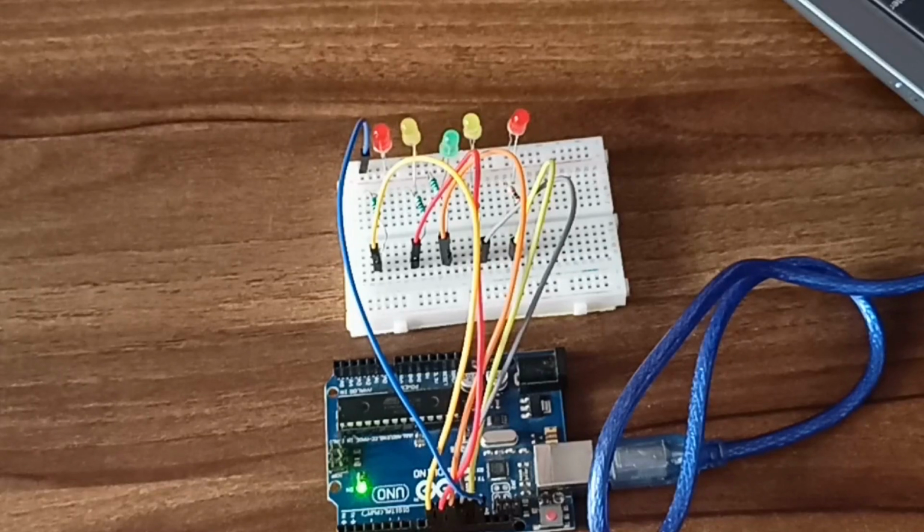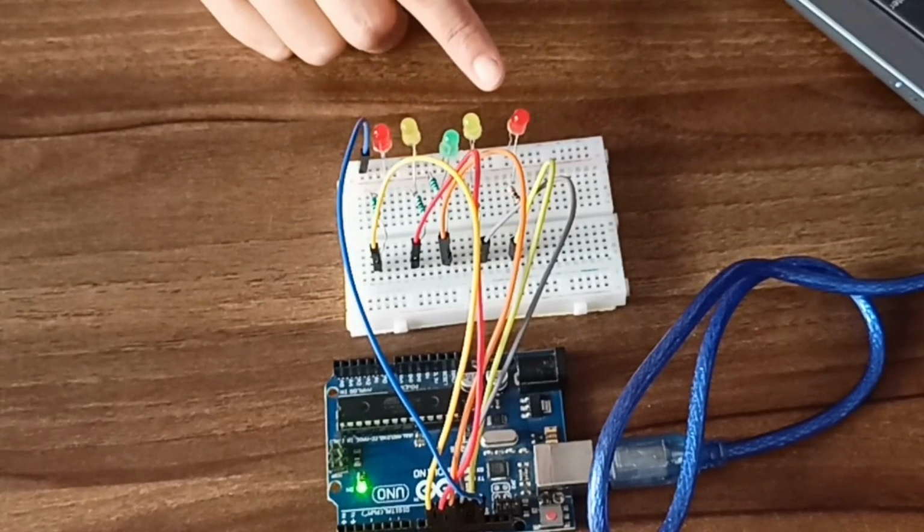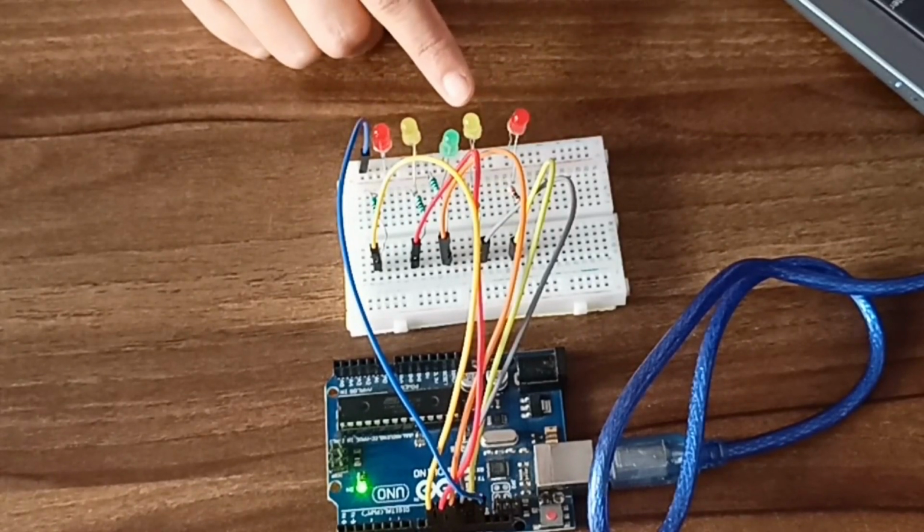Output for the project blinking LED using variable. So as you can see, all the 5 LEDs are blinking one by one.